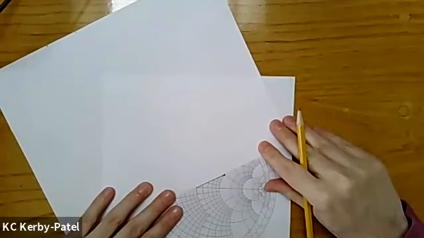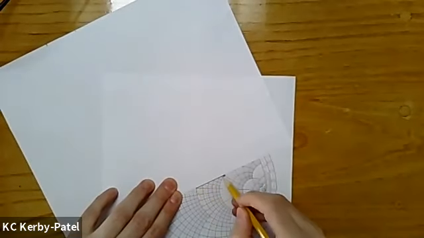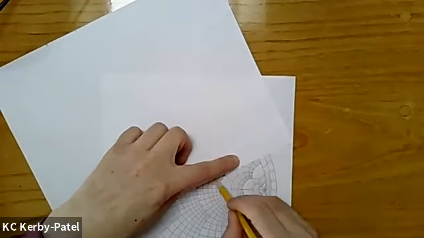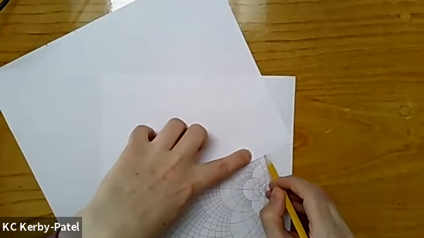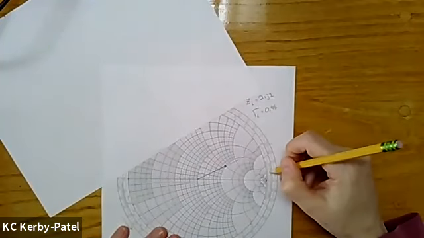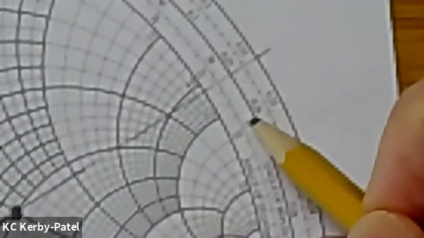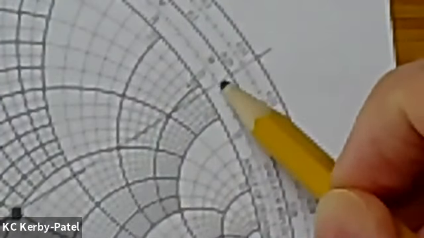If I want to know the angle of the reflection coefficient, though, all I do is draw a line through the center point and my load impedance point, and then I read the appropriate scale for angle of reflection coefficient in degrees, and I get, zooming in, this value looks to be about 22, 24, 26, let's say it's 27, angle 27 degrees.